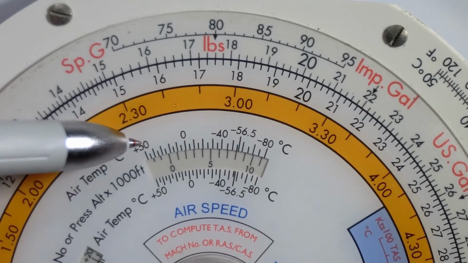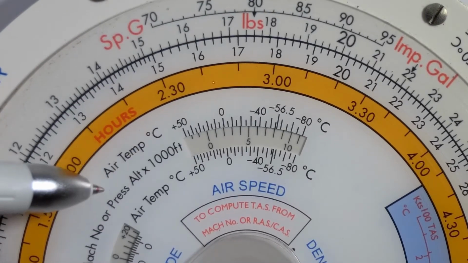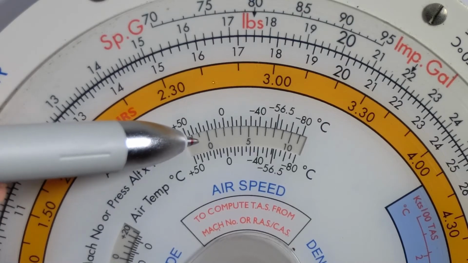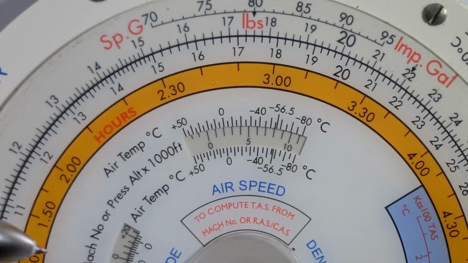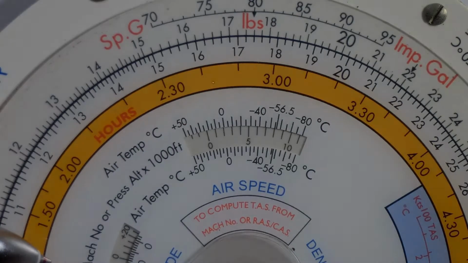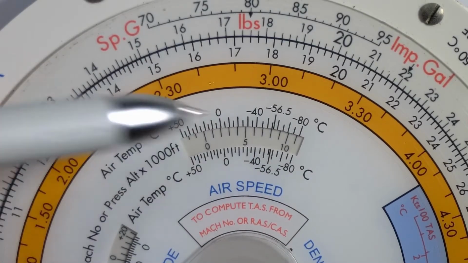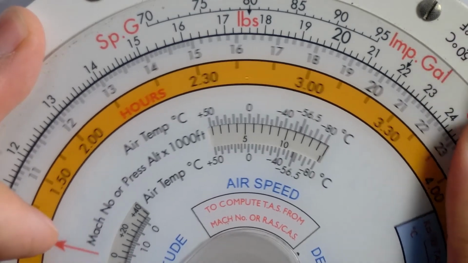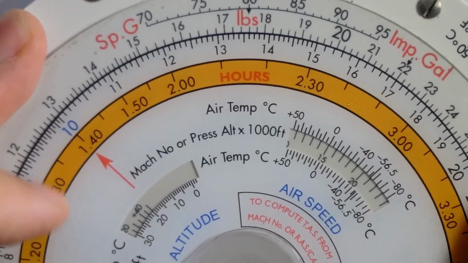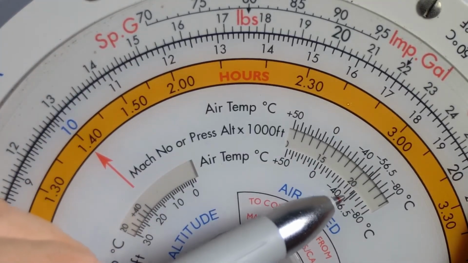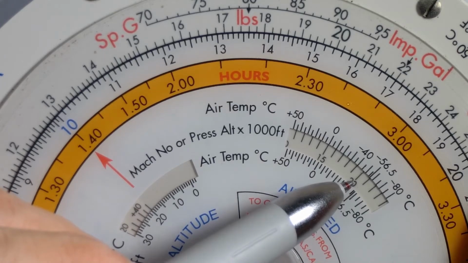But before we do that, we have to set up our pressure altitude as well as the corrected outside air temperature. Our altitude is 20,000 feet, which we don't see in this window, so we have to move the window to the right where the numbers get bigger. And there you go, we have 20,000 feet there with an outside air temperature of negative 30.